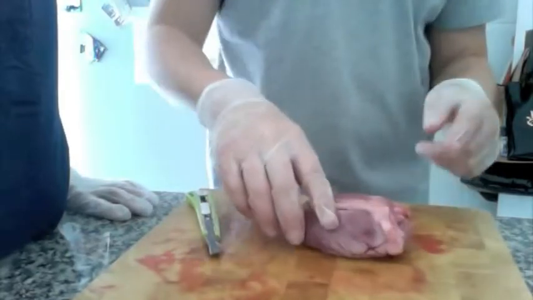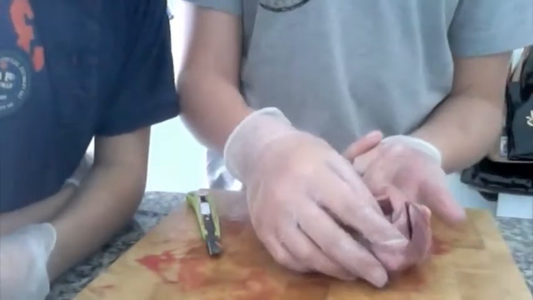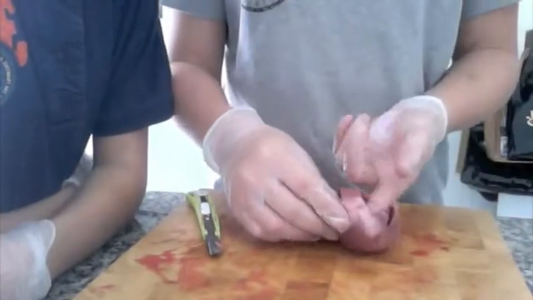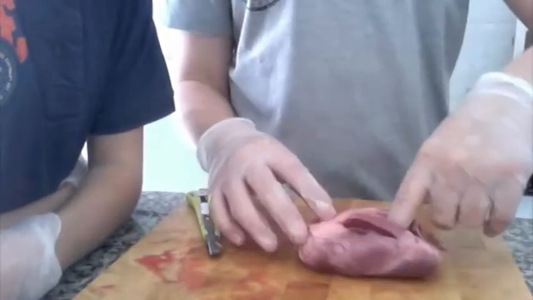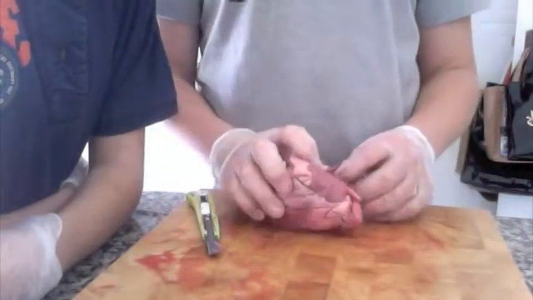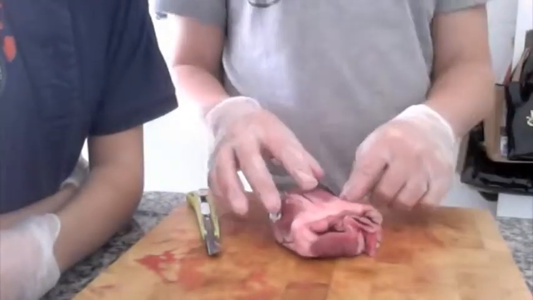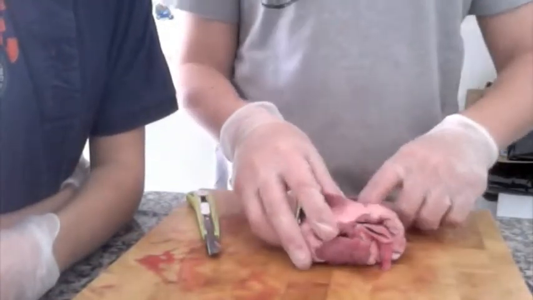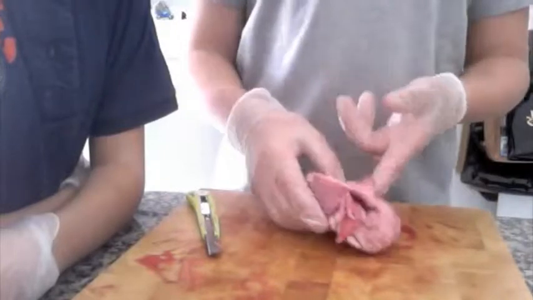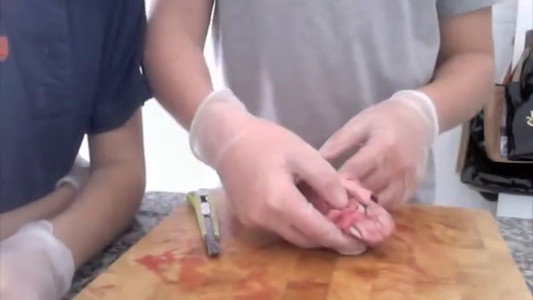So the blood will come in through the vena cava, which would be around here somewhere, enter through the right atrium, through the valves here, into the right ventricle. From the right ventricle it will go up through the pulmonary valve into the artery. Next it will come into the left atrium, through the valves again, into the left ventricle, up through the aorta, which is another artery leading away.